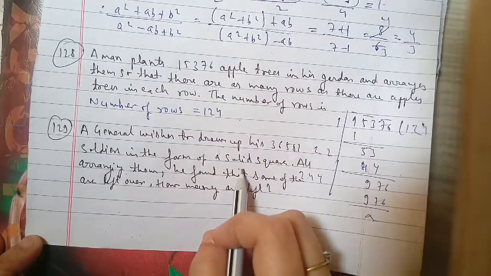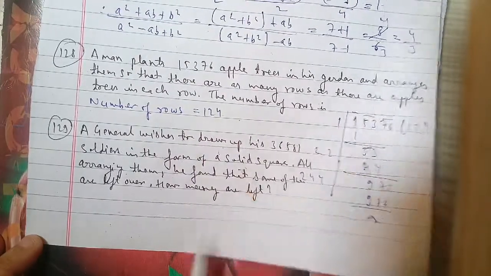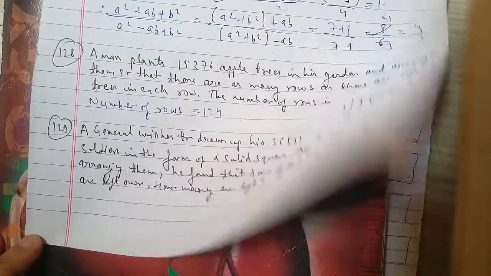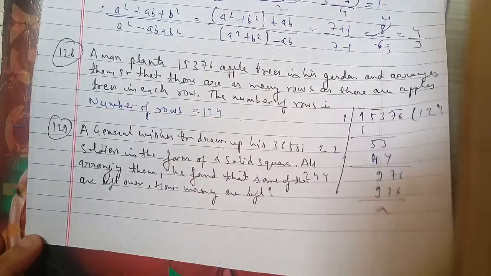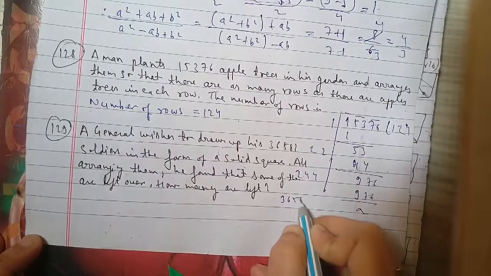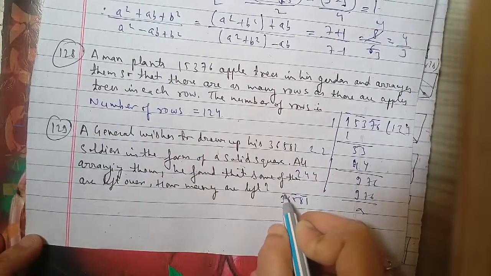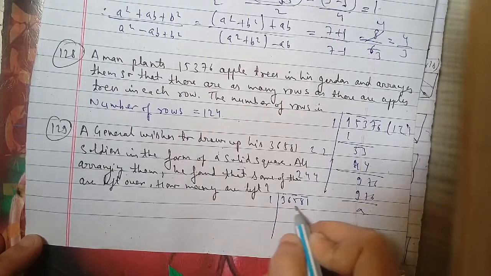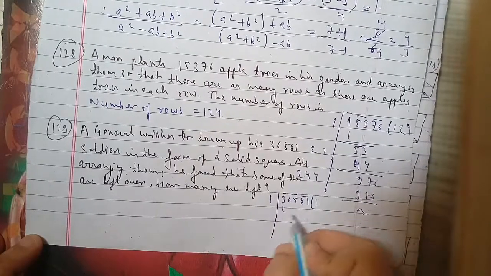So let's go ahead, which is your 36581. We pair it out, we'll get 1, we'll get 2. 65, we take it out, 1 plus 1 is 2, then we'll take 9, we get 261.